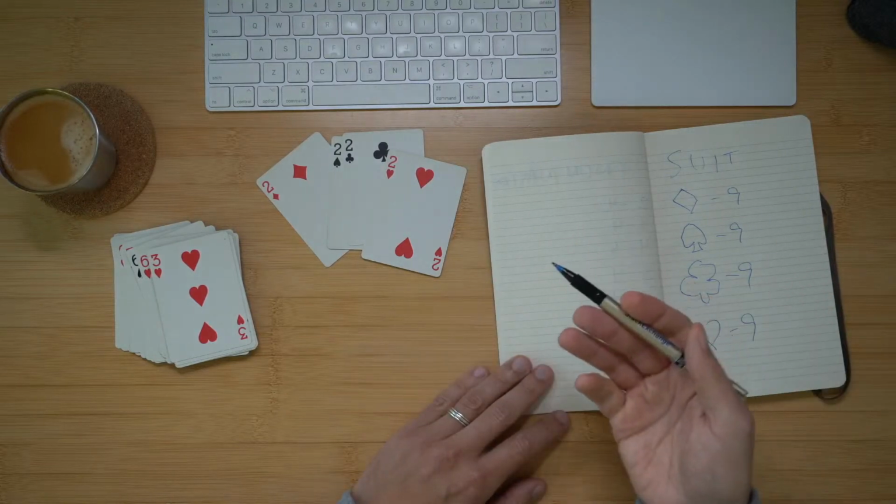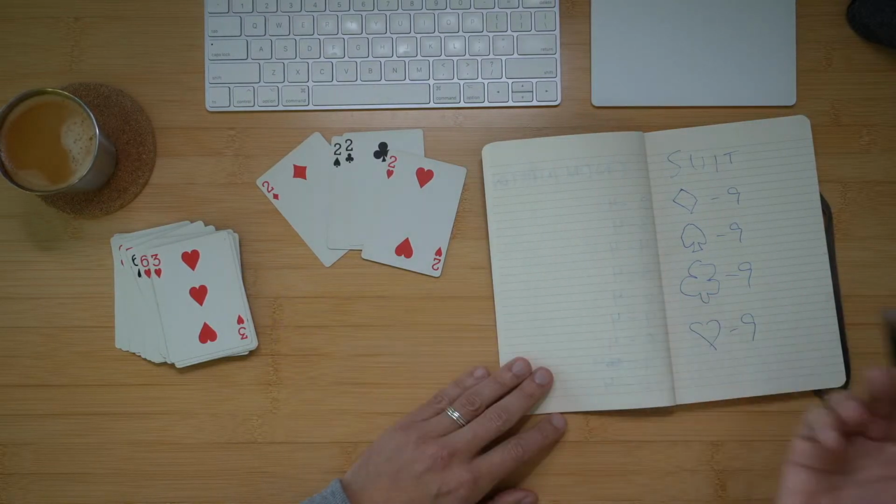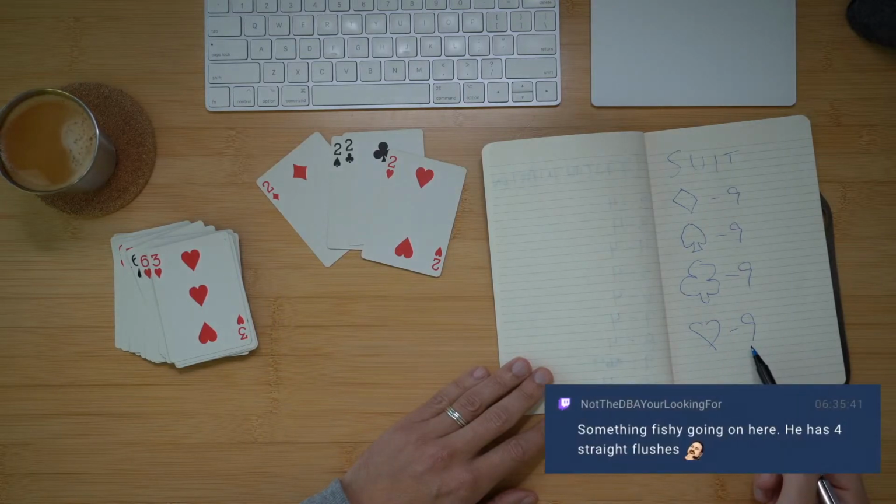So if I want to go select star from cards where the suit equals hearts, for example, I know that that's going to be 9.